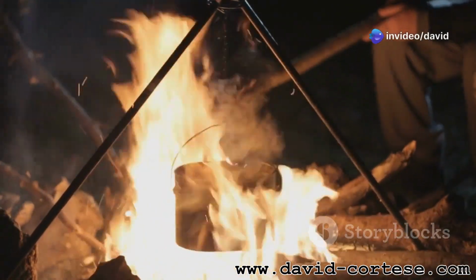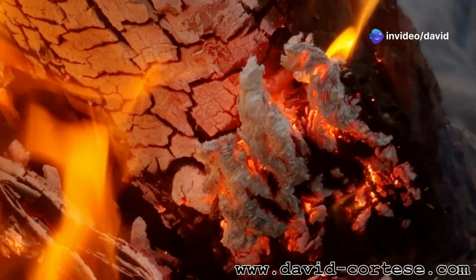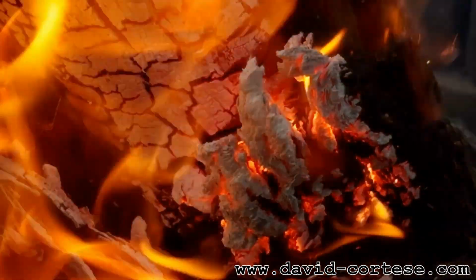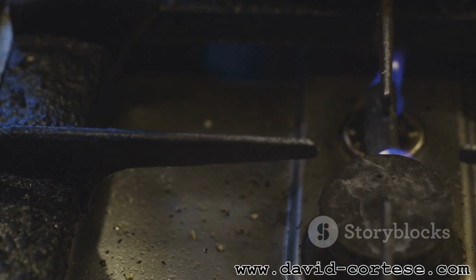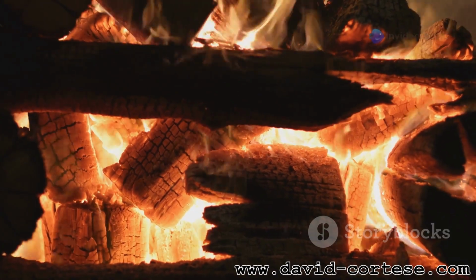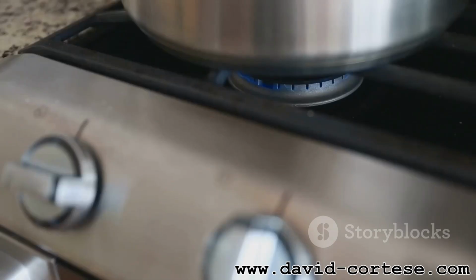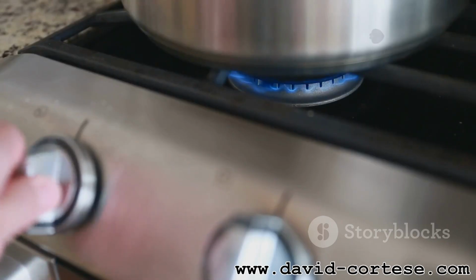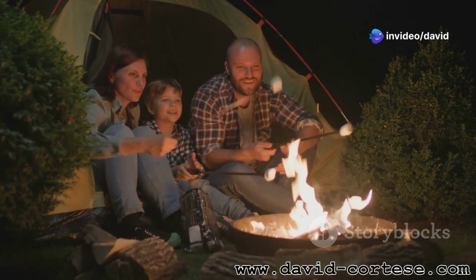Think about a campfire or a gas stove. What you are witnessing is combustion. This is a rapid chemical reaction between a substance and an oxidant, usually oxygen. This reaction produces heat and light. When wood burns, cellulose and lignin in the wood react with oxygen. They produce carbon dioxide, water vapor, ash, and energy. Similarly, natural gas in your stove reacts with oxygen. It produces carbon dioxide and water, releasing energy to cook your meal. These are vital reactions for warmth and sustenance.